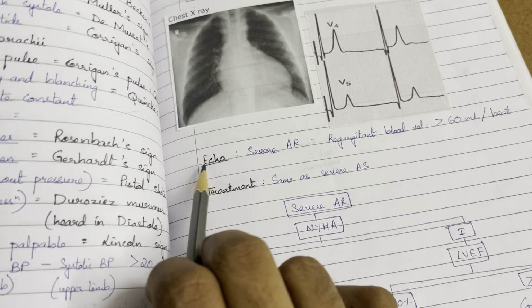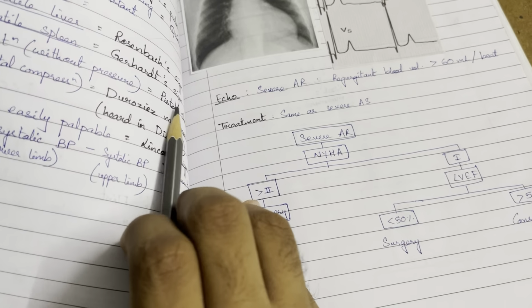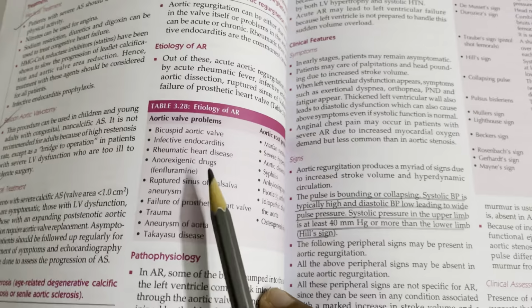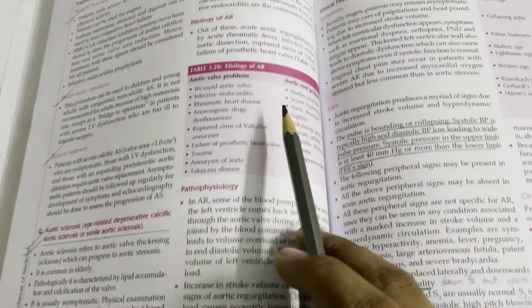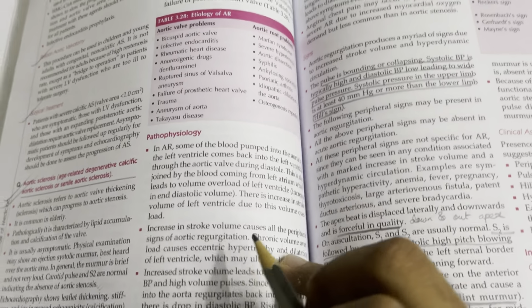Okay, so chest x-ray, you can see cardiomegaly. So echo is gold standard investigation. You will see the regurgitation. Treatment again based on NYHA grades. You will think of surgery. Okay, so again etiology based on valve problems and root problems. So basically you talked about the pathophysiology as well.